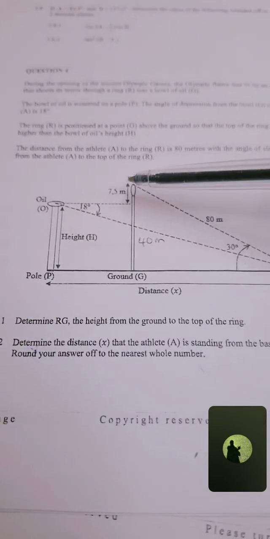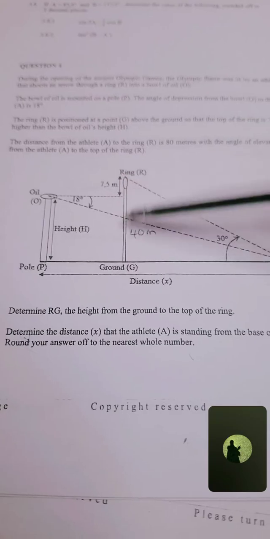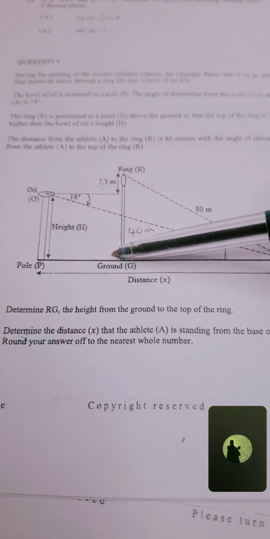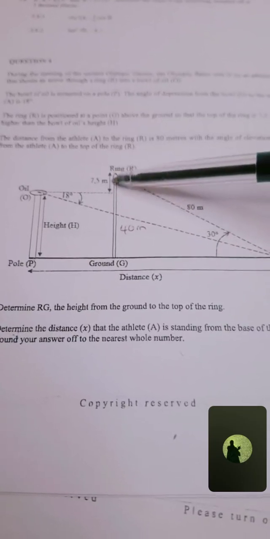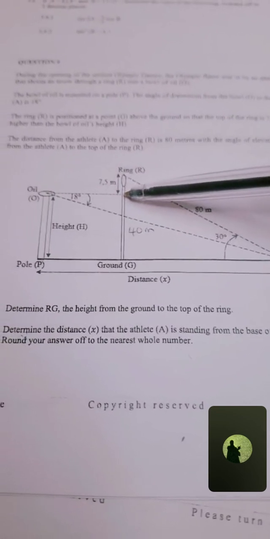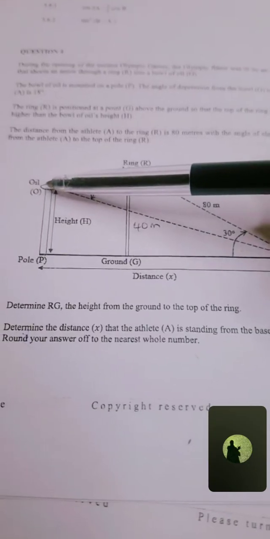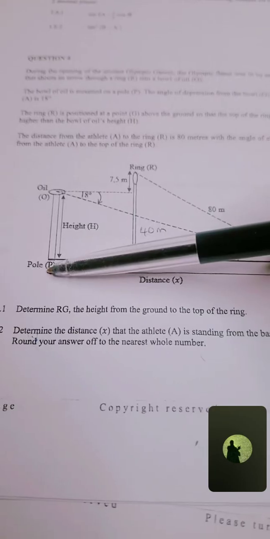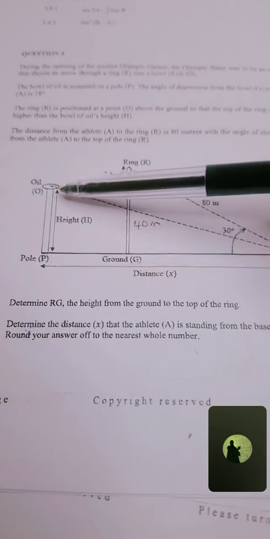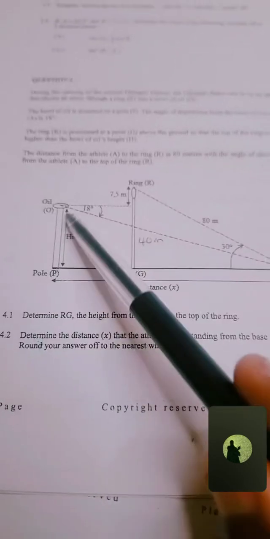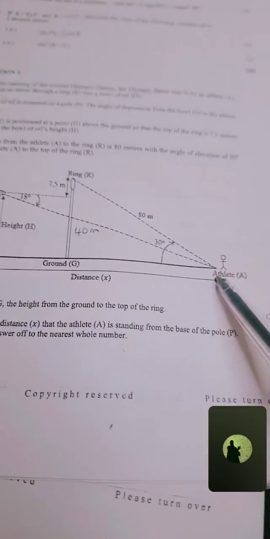Yes, because the full height of the ring, from the top of the ring to the ground, is 40. We got that earlier on, didn't we? Then if we subtract 7.5, it means that we have the distance from this point, which is the same distance from the point of where the oil is to the bottom of this pole. So that means we would then have the height for triangle OPA.